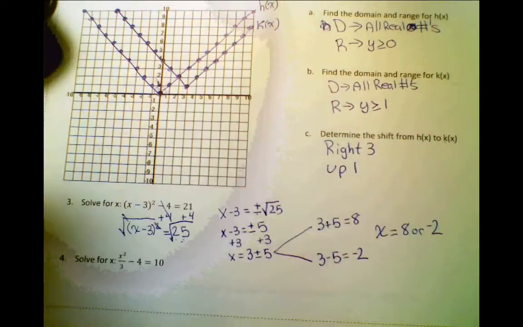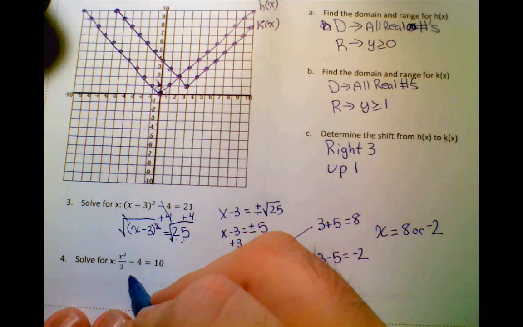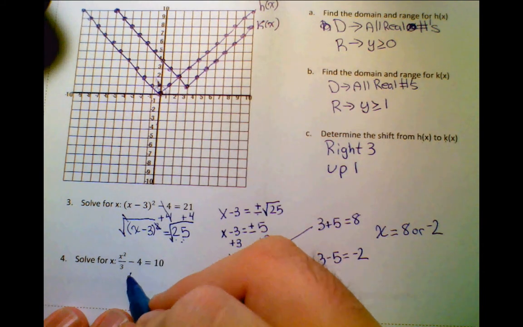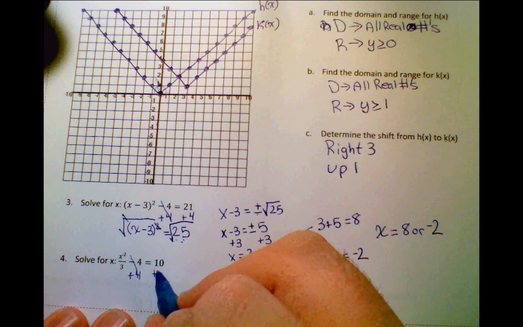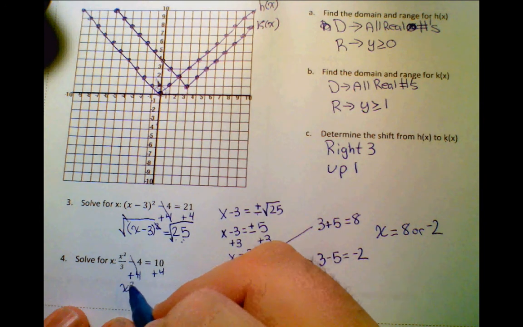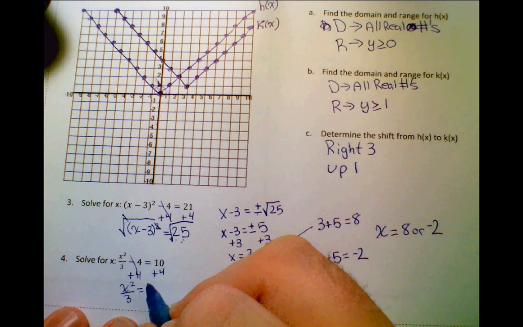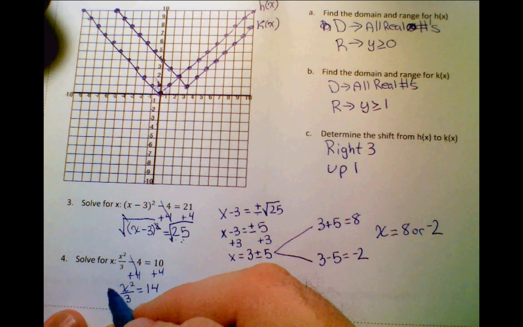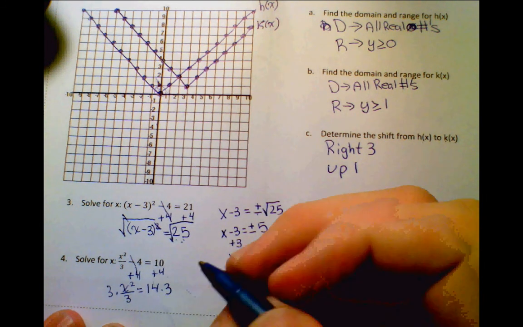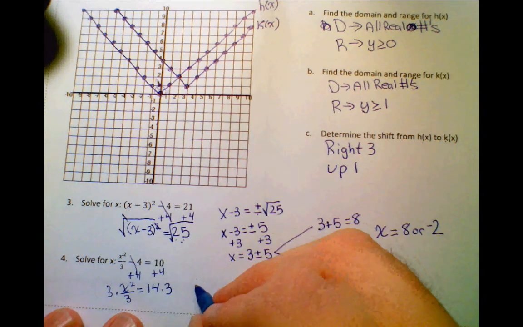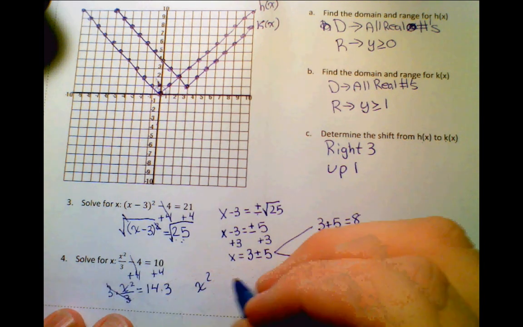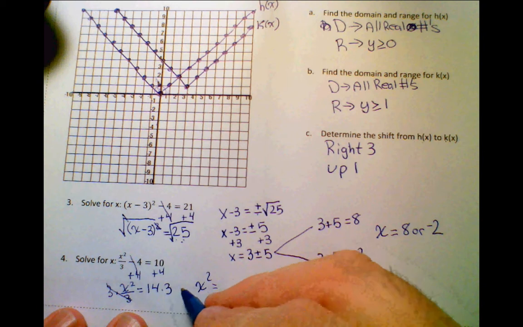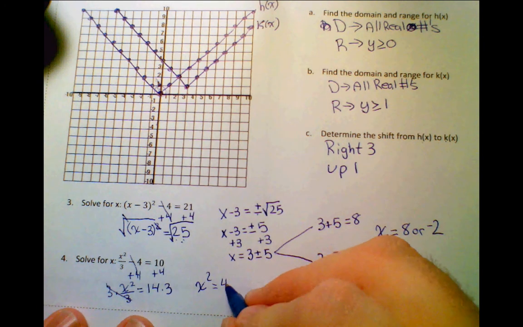Alright. Now, do the same thing here. First step, we're going to add 4 to both sides. So we get x squared over 3 equals 14. Now you can multiply both sides by 3, or if you want, you can cross multiply. So we get x squared equals 14 times 3, which is 42.